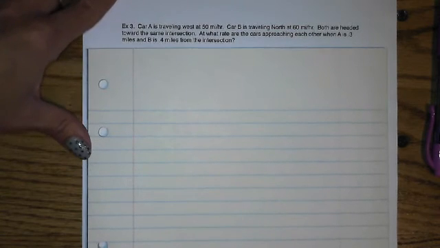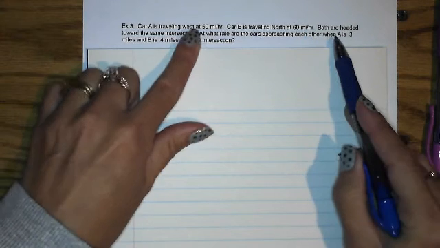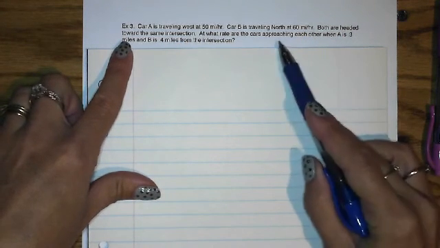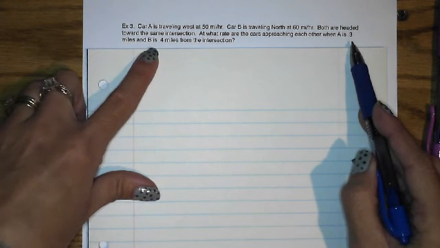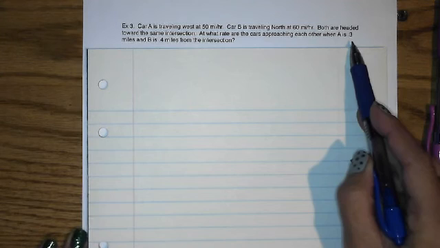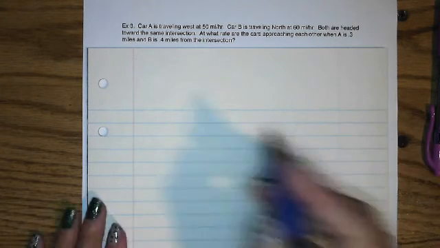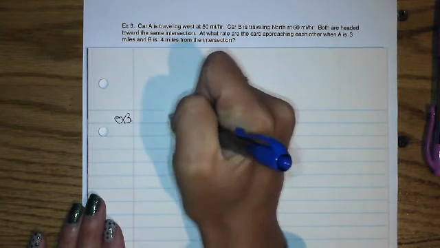Third one. We've got car A traveling west at 50 miles per hour. Car B is traveling north at 60 miles per hour, so those are rates, those are derivatives. Both are headed toward the same intersection. At what rate are the cars approaching each other when A is 0.3 miles and B is 0.4 miles from the intersection? So we've got two cars traveling toward the same intersection.